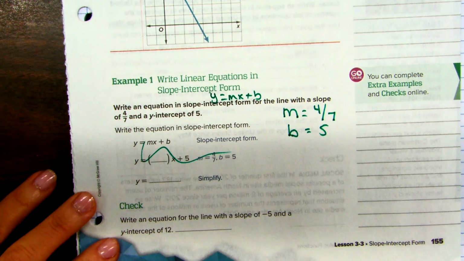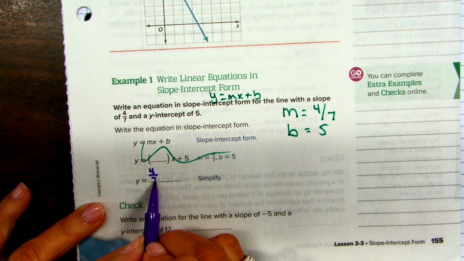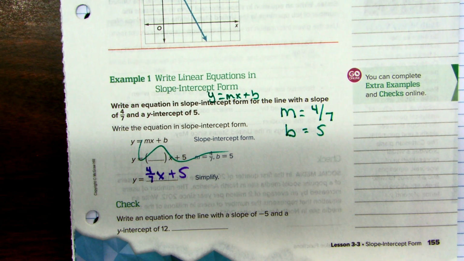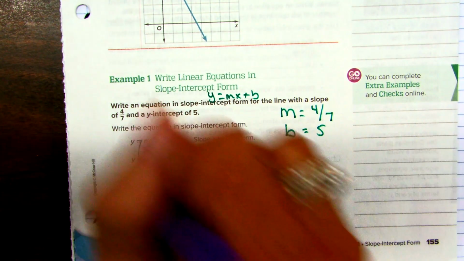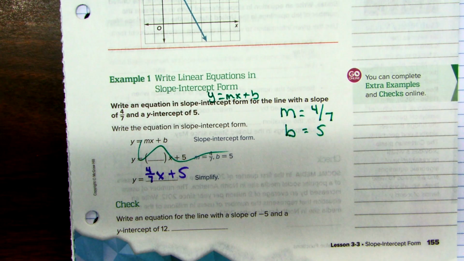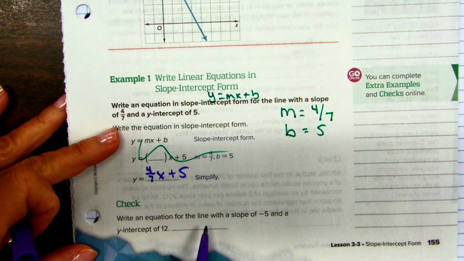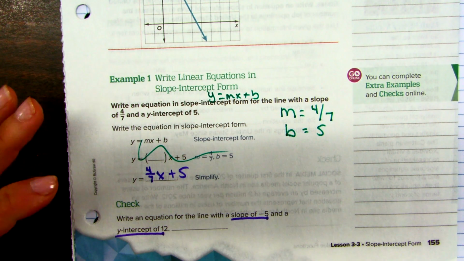And we don't need to do all that stuff. Just plug it in. So it would be y equals 4/7 x plus 5. That's it. There's no work, there's no calculator. It's literally just knowing where those two numbers go and plugging them into the equation, okay? It's so easy that we might complicate it, all right? Look at this next one. Write an equation for the line with a slope of -5 and a y-intercept of 12. Write it. Don't wait for me. You guys can do this.